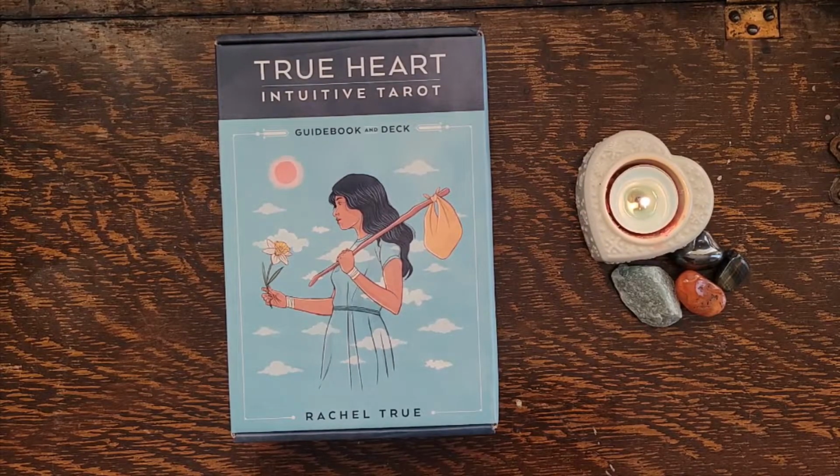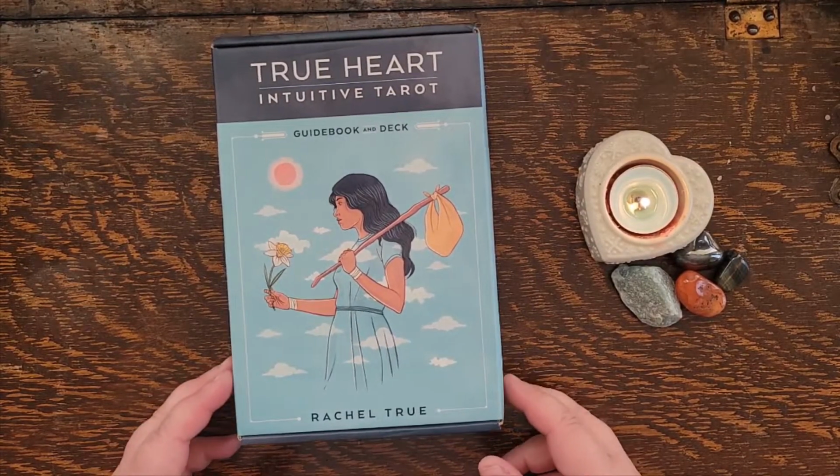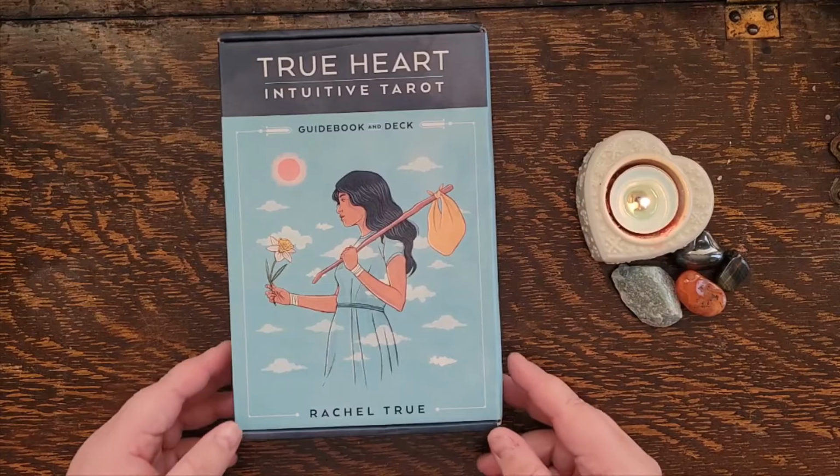Throughout history, certain words, symbols, or codes have been used to describe these archetypes, and it is through symbols that we recall the ancient archetypes that are common to humankind. According to the psychoanalyst Carl Jung, we all resonate with these symbols because they are carried in both our personal and collective unconscious. The minor arcana generally represents the way these qualities or archetypes manifest in daily life. So the deck that I'm using today is the True Heart Intuitive Tarot by Rachel True.